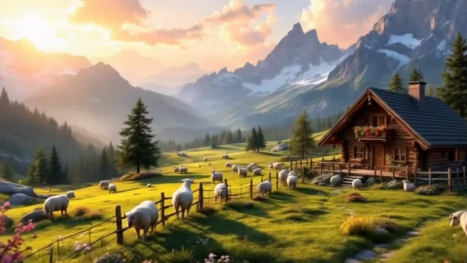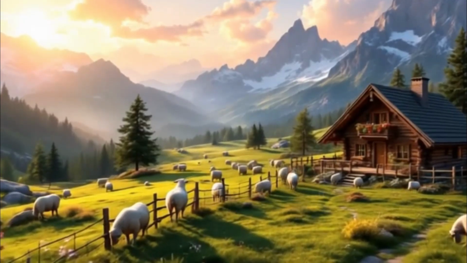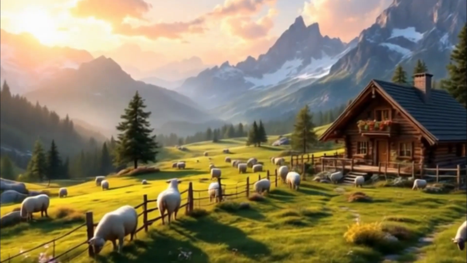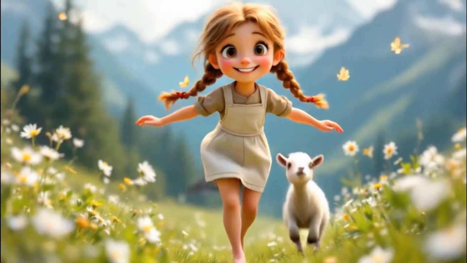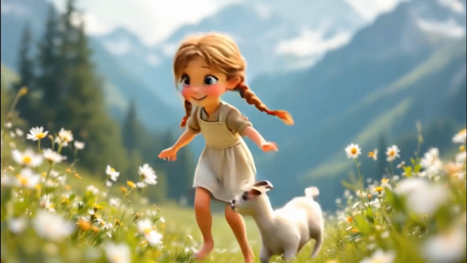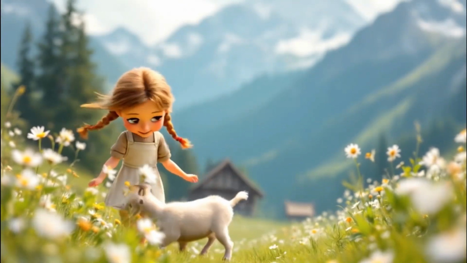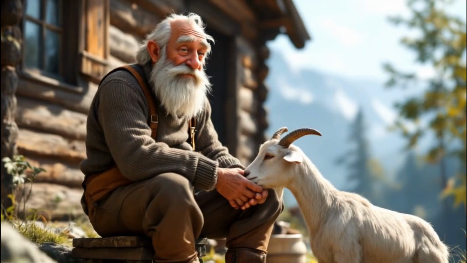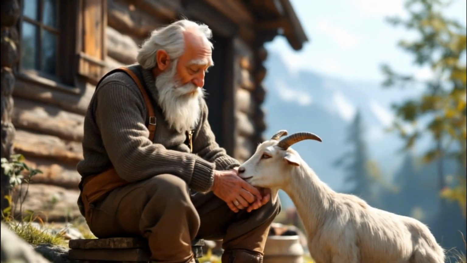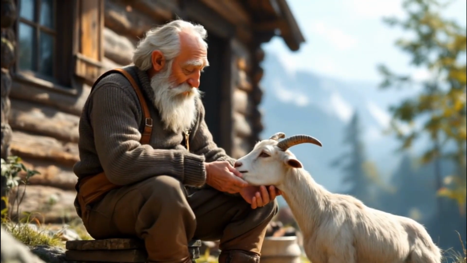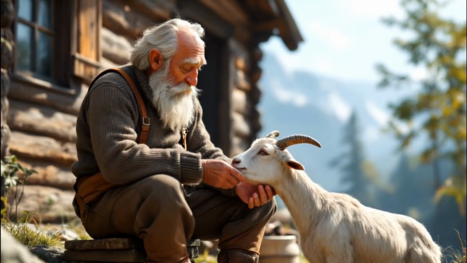A small wooden cabin stands in the heart of the Alpine mountains, surrounded by green fields and grazing sheep. A little girl runs barefoot through the meadows, laughing as baby goats hop beside her. This is her world. Her grandfather sits outside, carefully milking a goat. His hands are strong, steady, and kind.